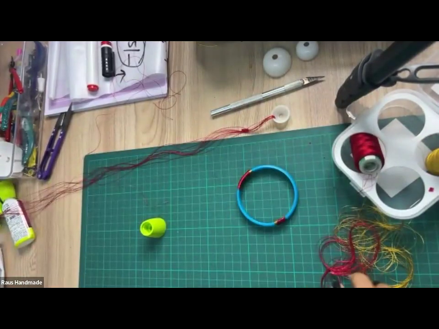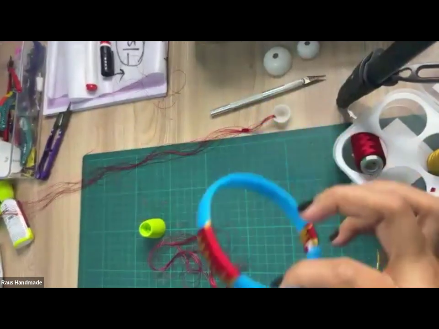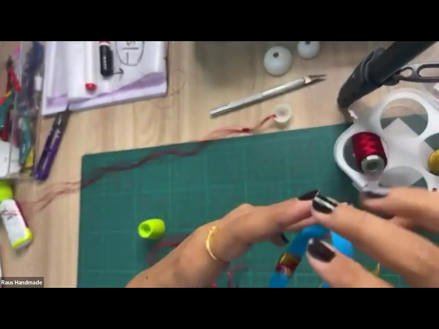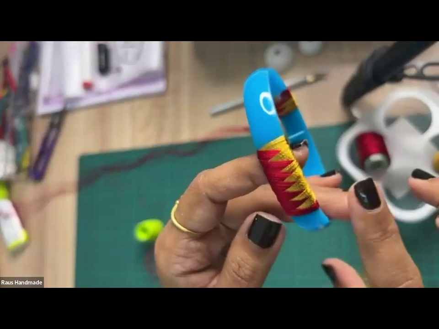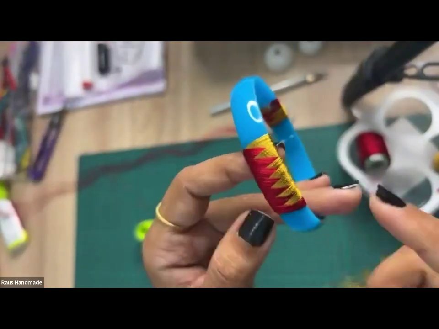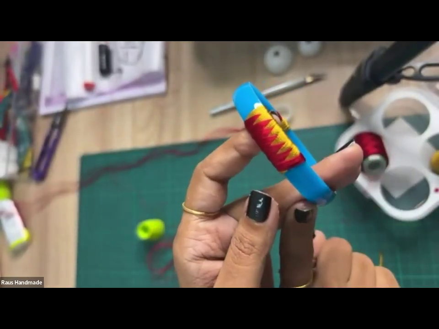And now what am I going to do? I'm going to add the next batch. So how am I going to add the next batch? Just see where we have ended. So we have ended with the second color, right? So now what are we going to do? We are going to start with the first color.